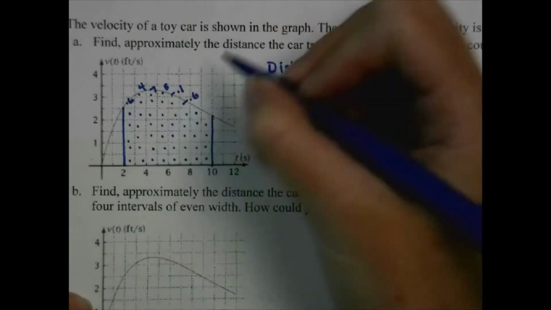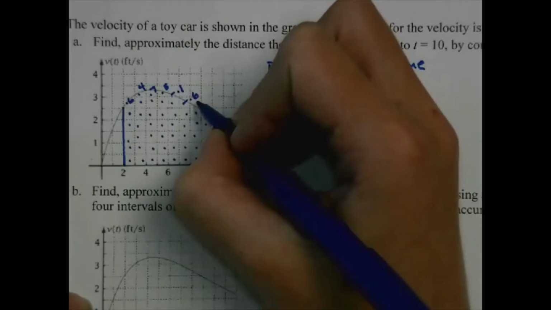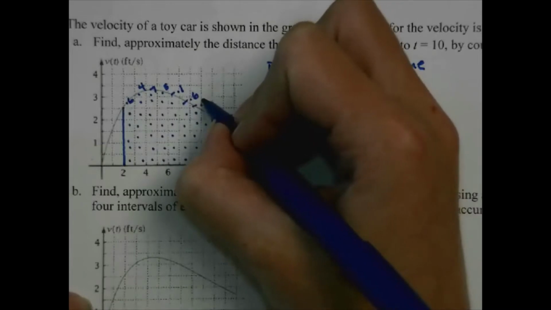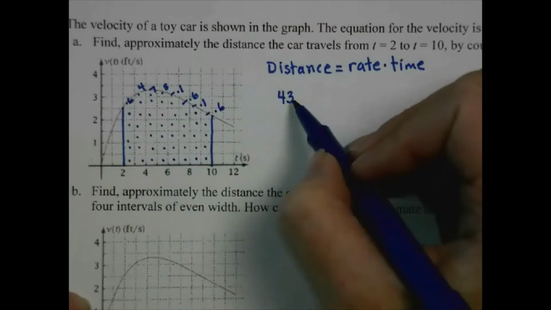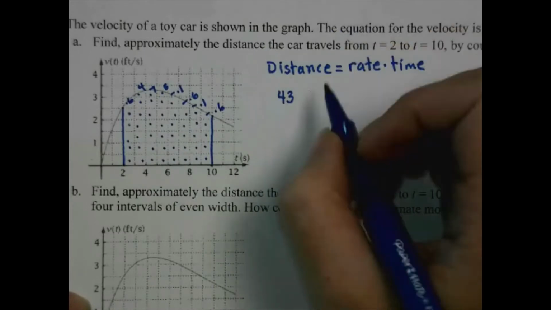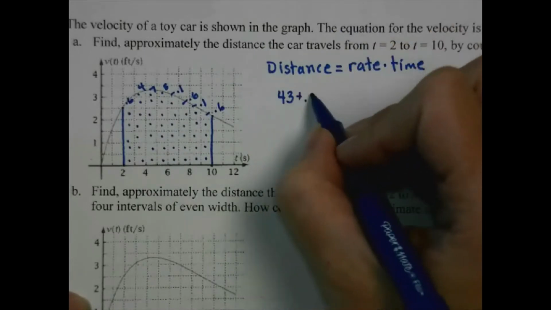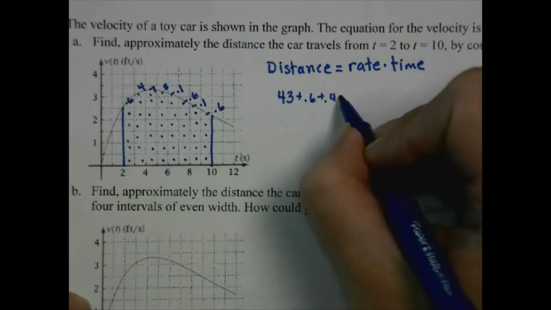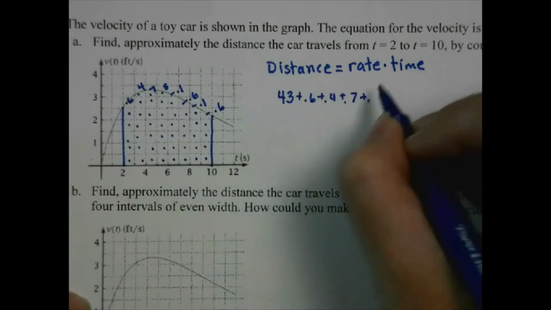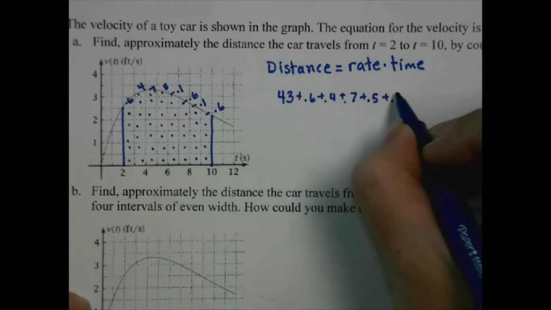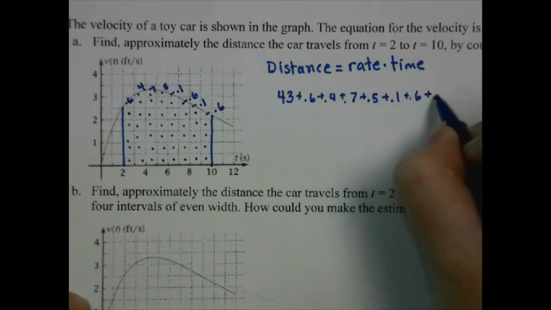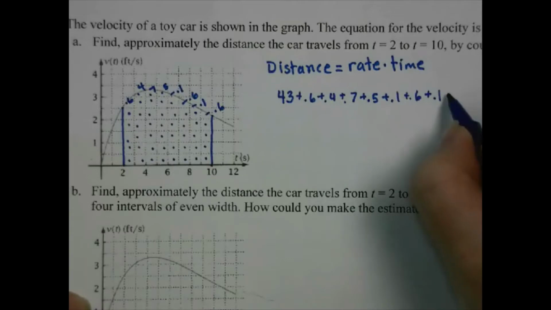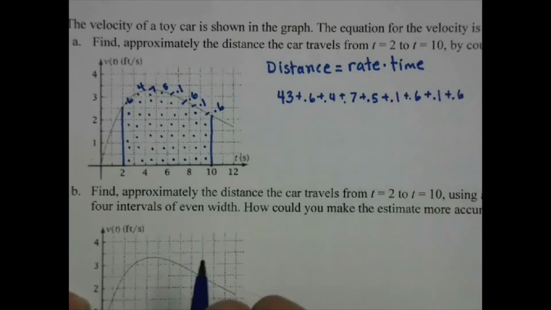Again, this is just a rough estimate, and let's call it 1.6. So I've got the 43 whole squares, and then a 0.6, a 0.4, a 0.7, 0.5. And if you count them differently, like I said, that's okay.